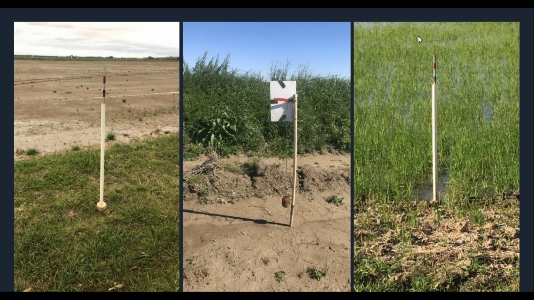It gave us a range from 0 to 6 inches, and this gauge was actually the local in Bearfield.